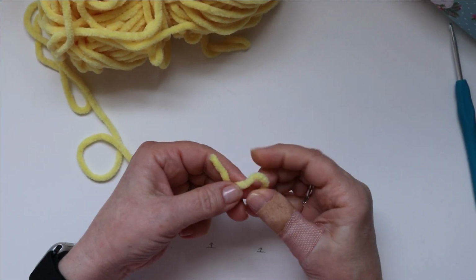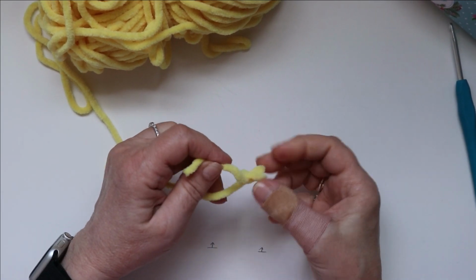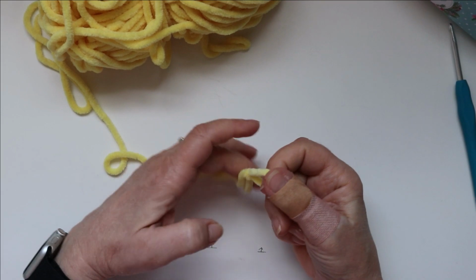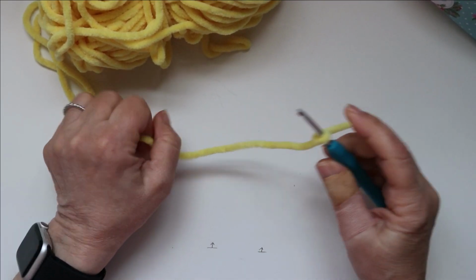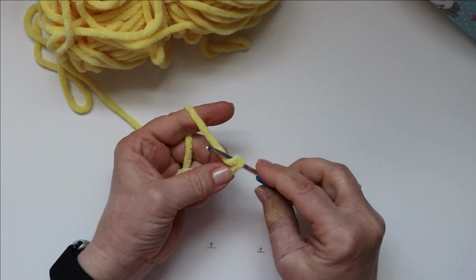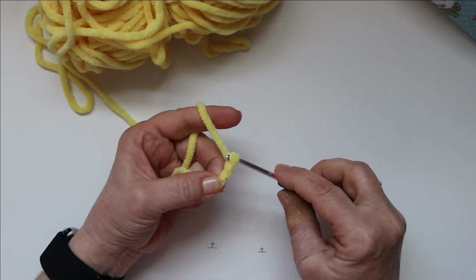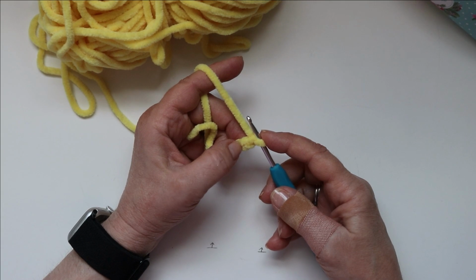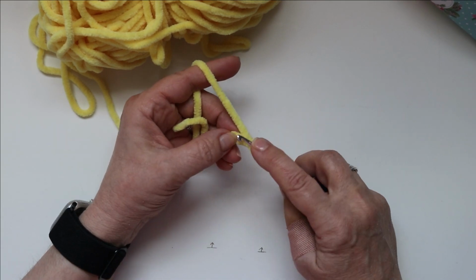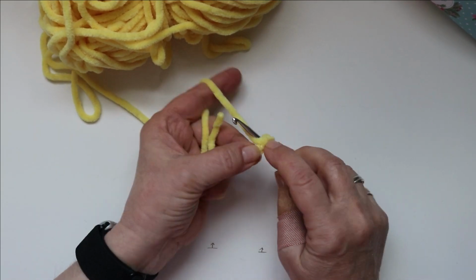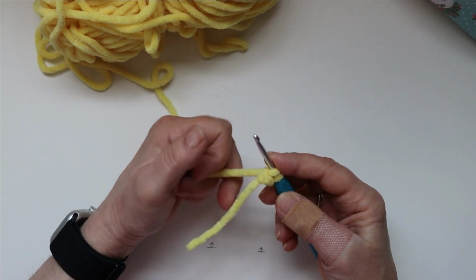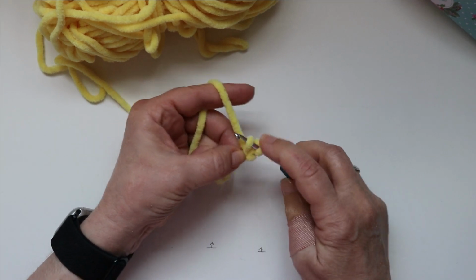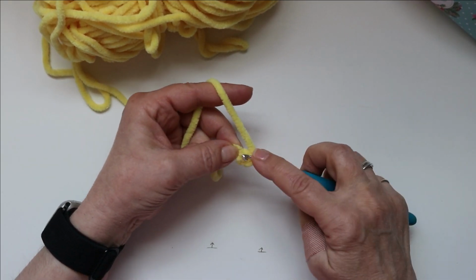So we are going to start with making a slip knot, and I'm going to chain 2. In the first chain made, which is the second chain from the hook, we are going to insert our hook and make 6 single crochets in that same chain.